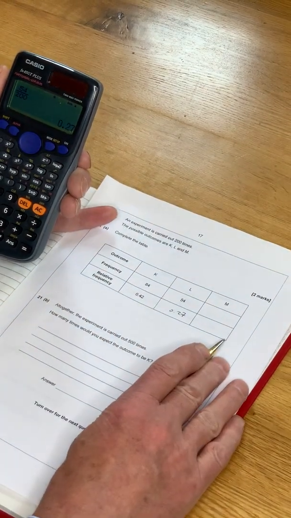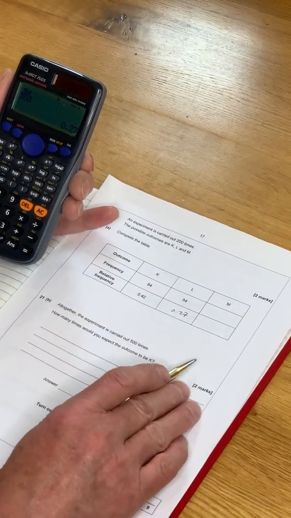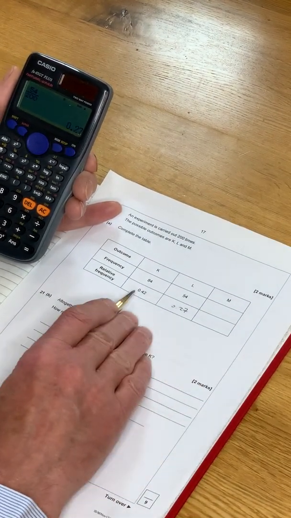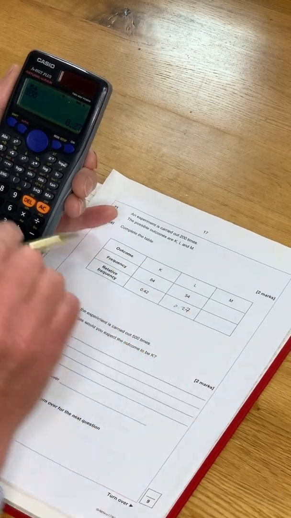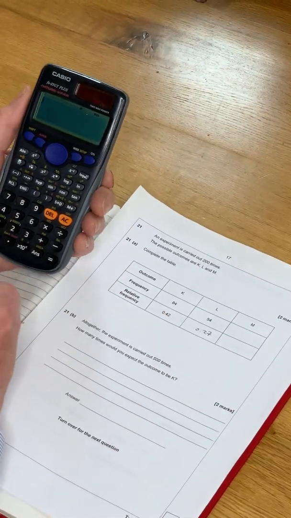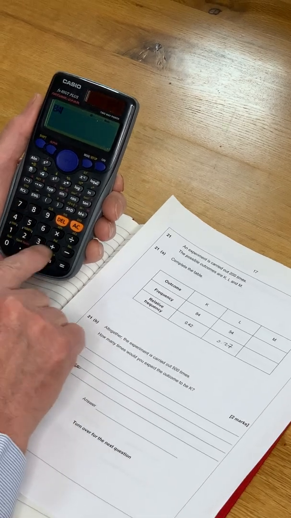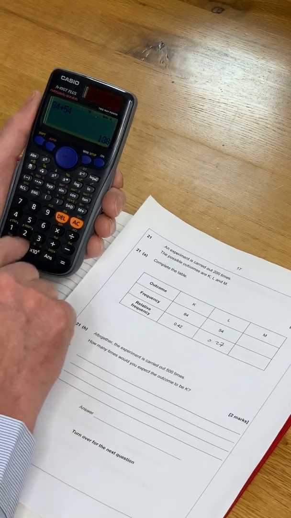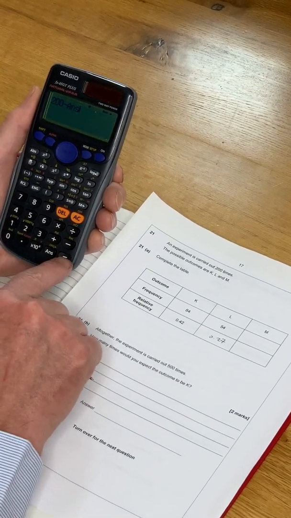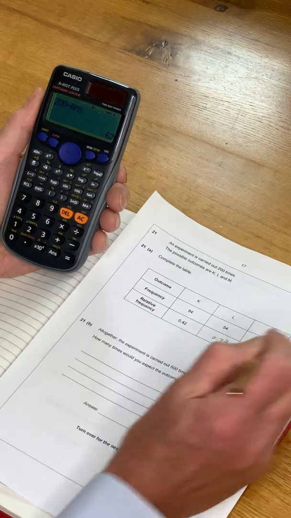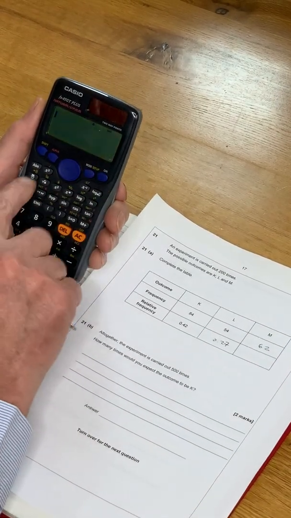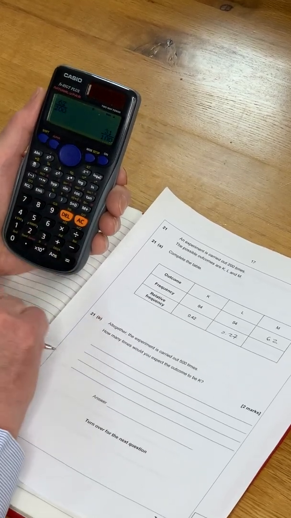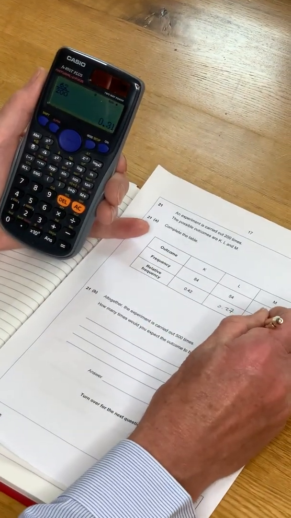And of course the probabilities should add up to 1. So you can do one of two things. You can add these two values and take it away from 200 to find that value, or take those two values away from 1. So let's do that. 84 plus 54 gives us 138. If we take that away from 200, that gives us 62. And 62 over 200 gives us 0.31.